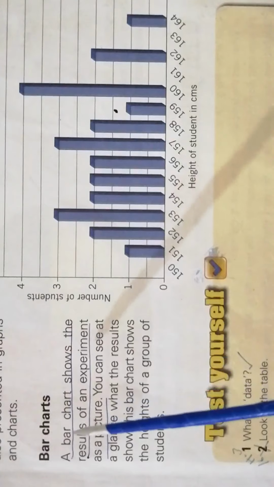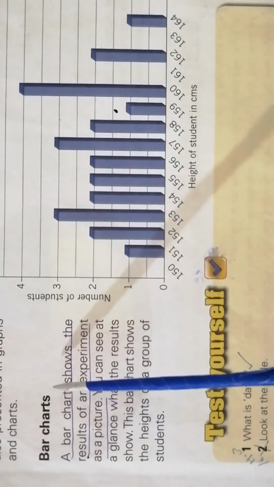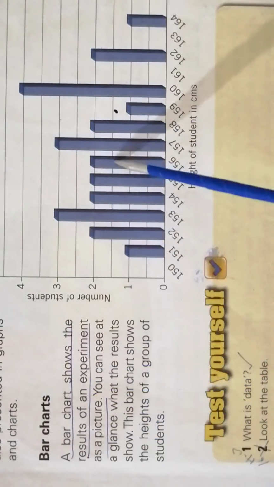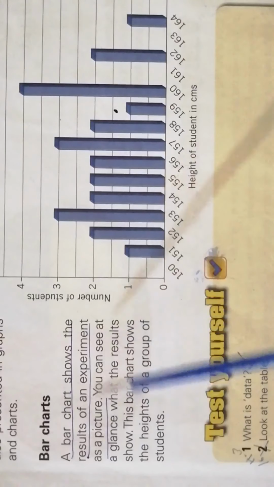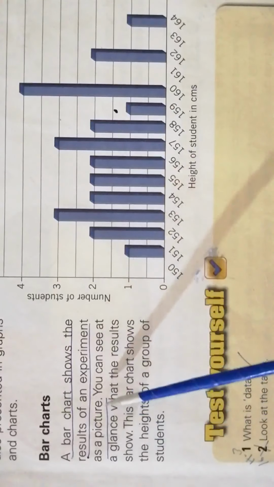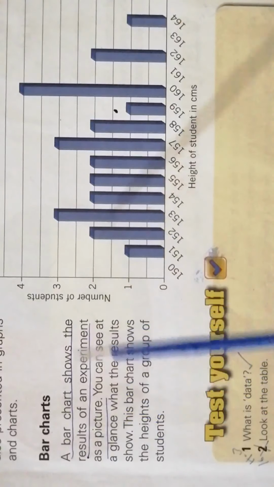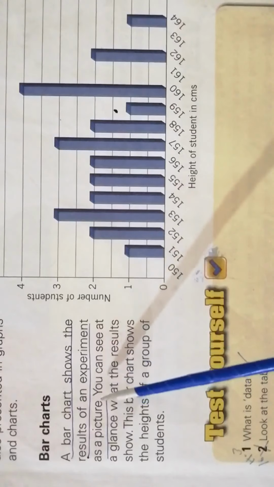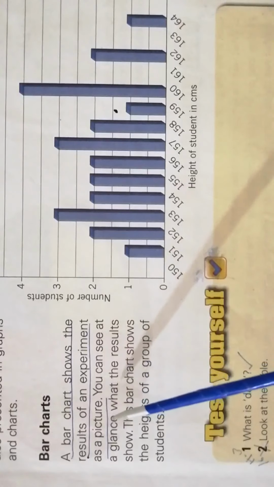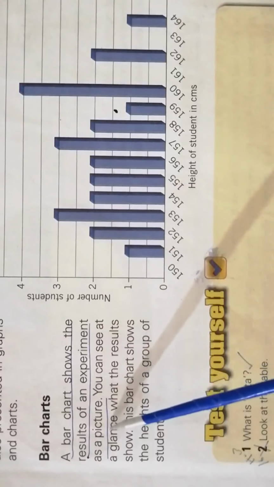Similarly, we have already explained the bar charts. Now the description of this bar chart. A bar chart shows the result of an experiment as a picture. So this is an important point: what does a bar chart do? बार चार्ट आपके एक्सपेरिमेंट के रिजल्ट को पिक्चर यानी तस्वीर की शक्ल में आपके सामने ले आता है.